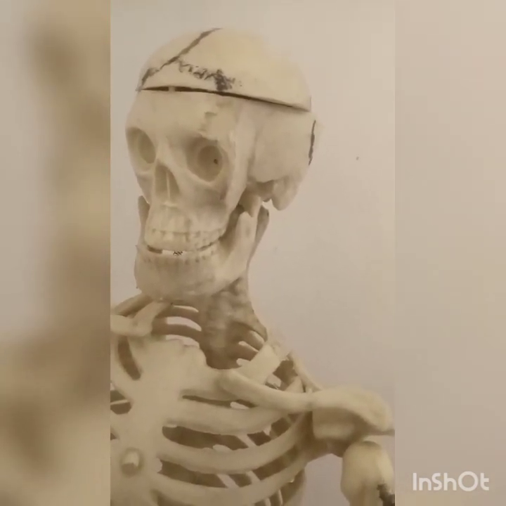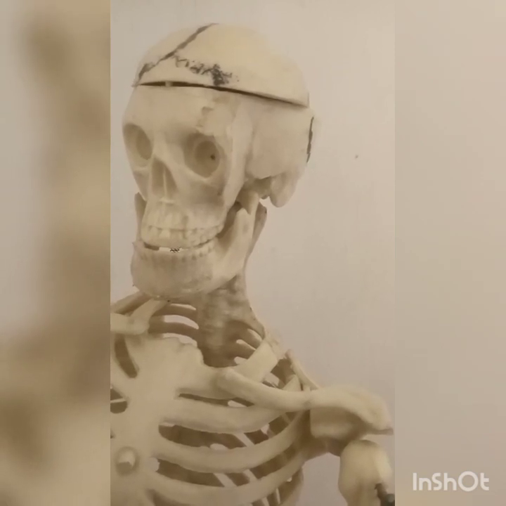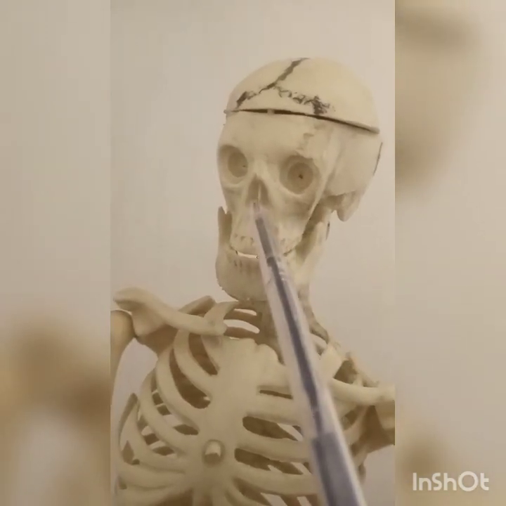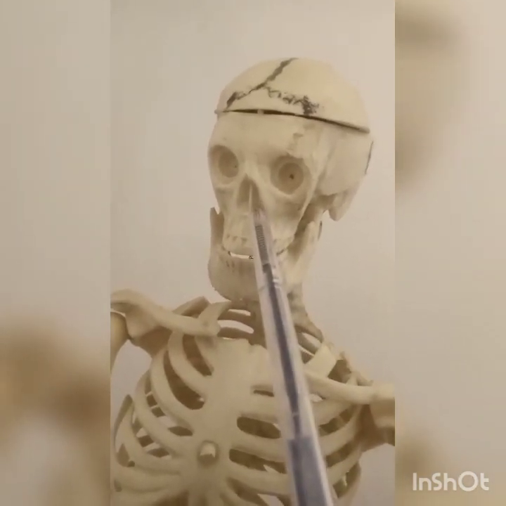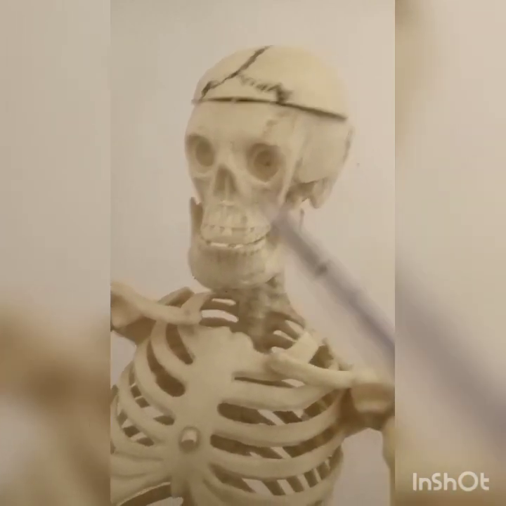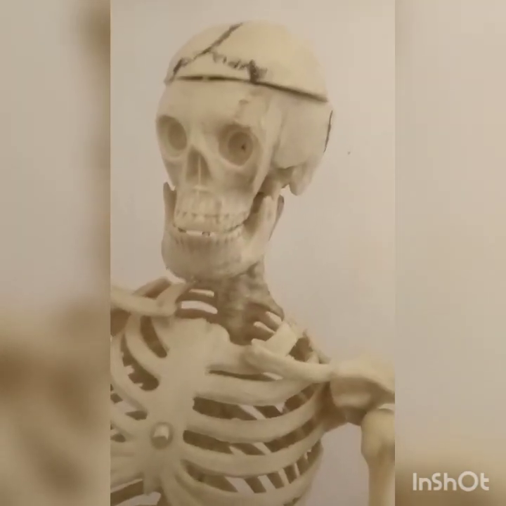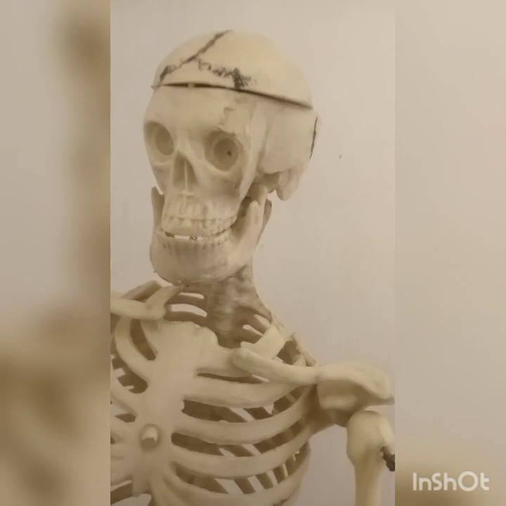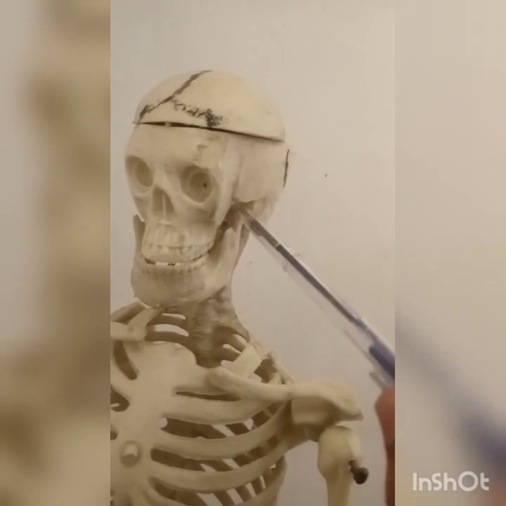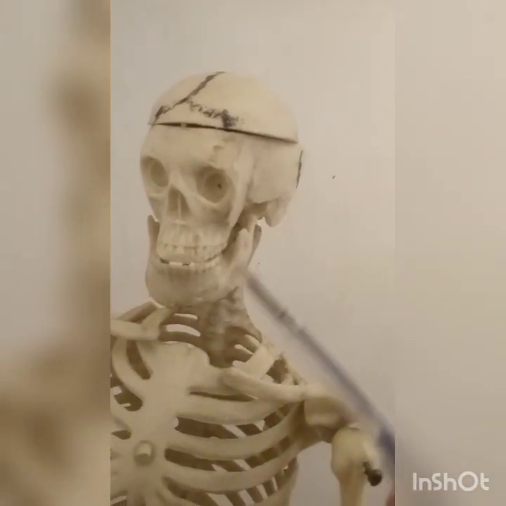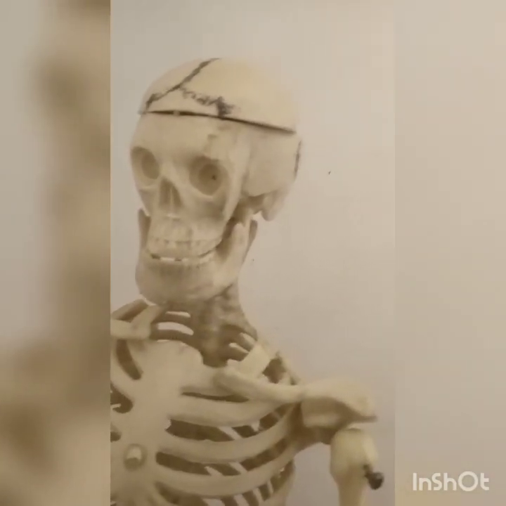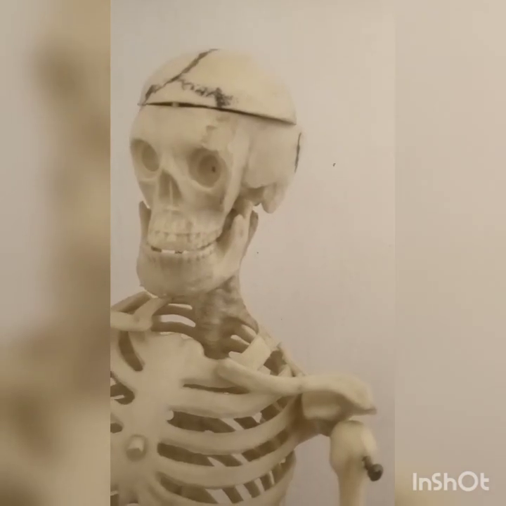Vomer, which is an unpaired bone, forms the posterior part of the nasal septum. Here is the nasal septum, and here the vomer is present, which forms the posterior part of the nasal septum. Mandible, it articulates with the base of the cranium. This is the articulation, and that is the mandible, which also forms the lower jaw of the human skull.